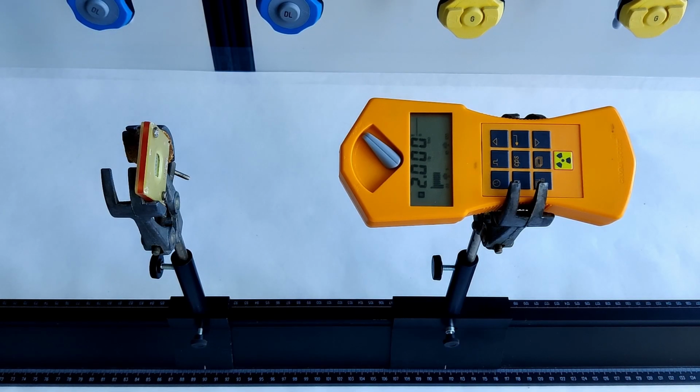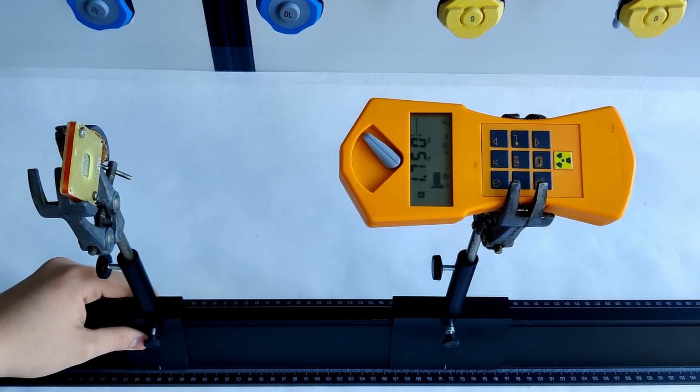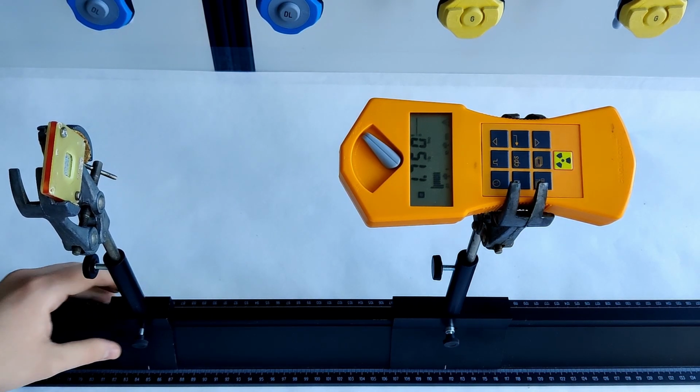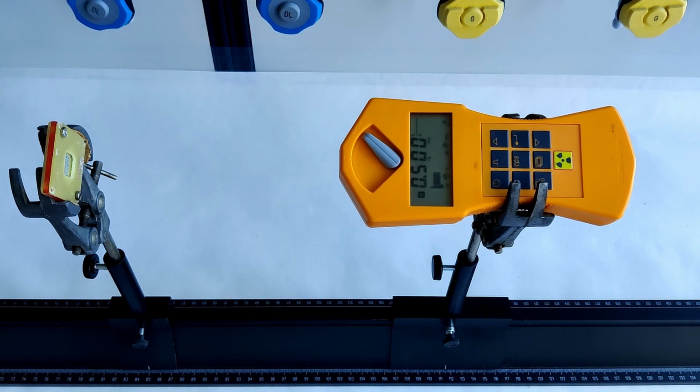We start by measuring our carbon-14 sample at a distance of 10 centimeters. We observe that the count rate exceeds our natural background level. You may remember that this is from 0 to 0.75 pulses per second. As we extend the distance to 15 centimeters, the count rate swiftly decreases to the level of the natural background.